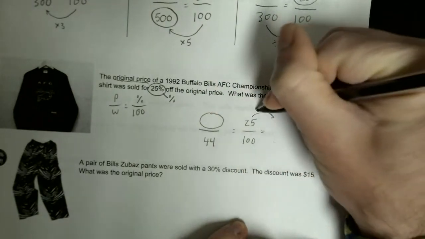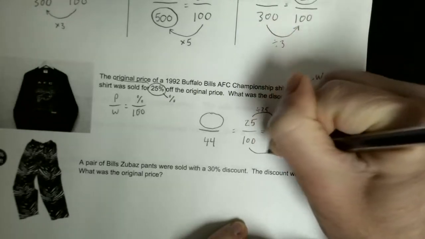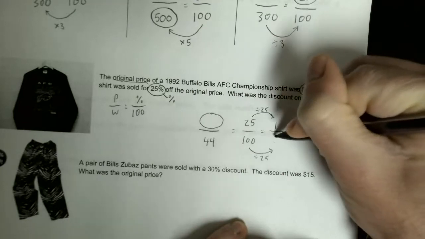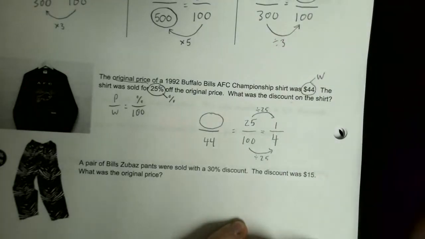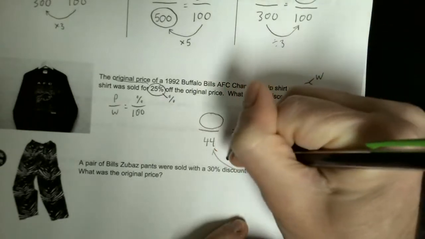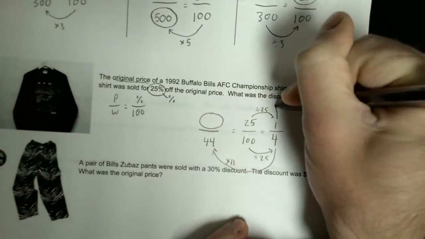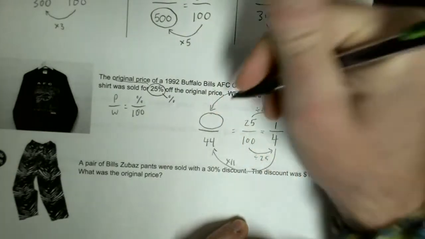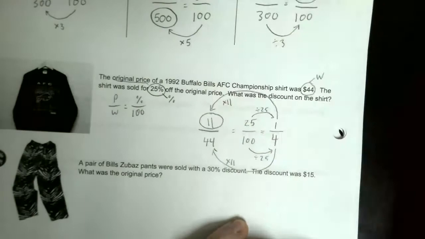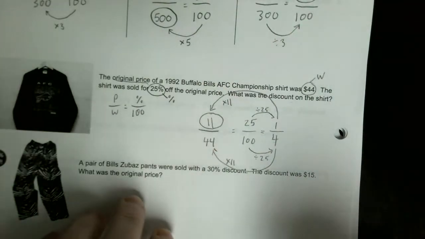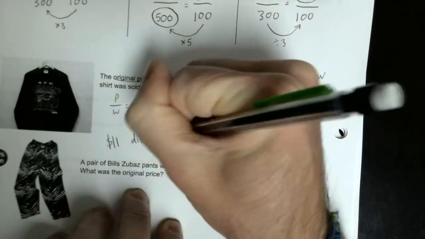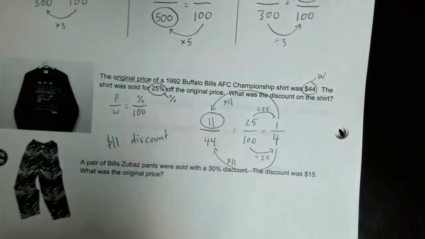So let's try that out. Let's divide by 25 on the top and bottom. And you get 1 to 4, or 1/4. Now, we can definitely get from 4 to 44 by multiplying by 11. And we can get from 1 to the mystery number also by multiplying by 11. 1 times 11 is 11. So what's the discount? It's $11 discount. It's pretty good. That sweatshirt would only be $33. That's a steal.